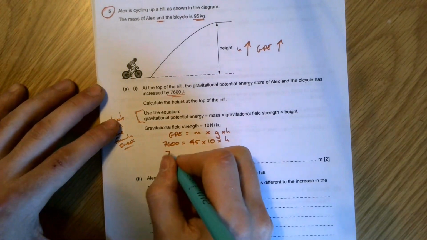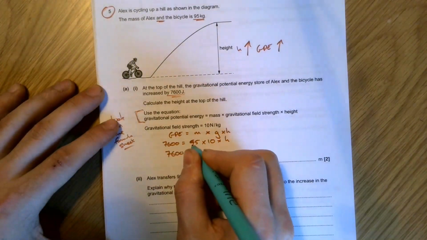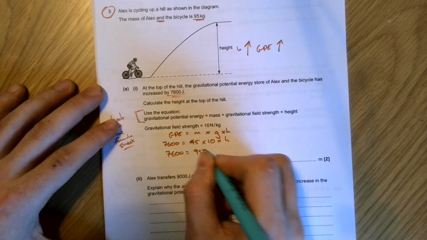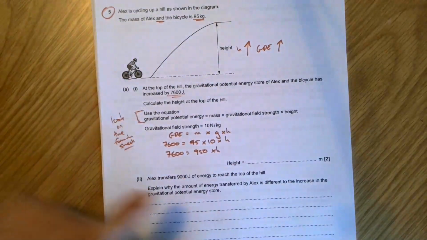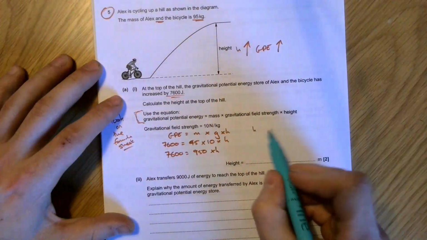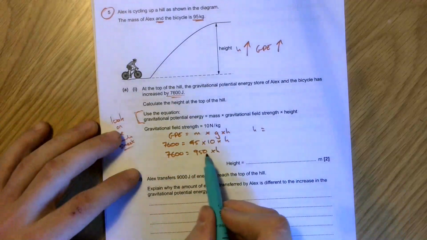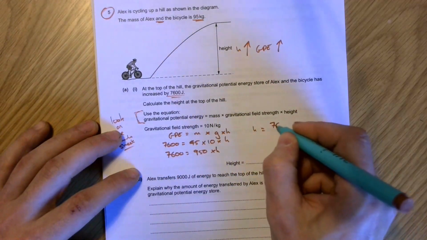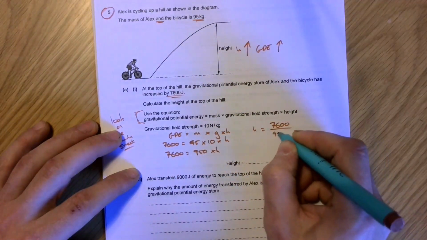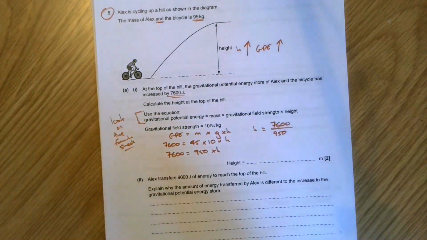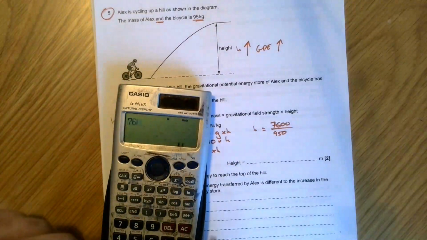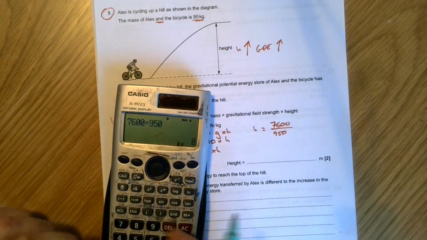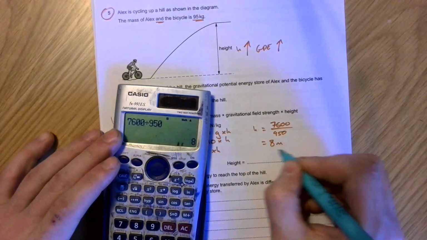So our next line of working is 95 times 10 is 950, times by height. We want to make height the subject of the equation, so we need to do the inverse of times by 950. So 7,600 divided by 950 gives us our answer. Type that in our calculator, and we get 8 meters.